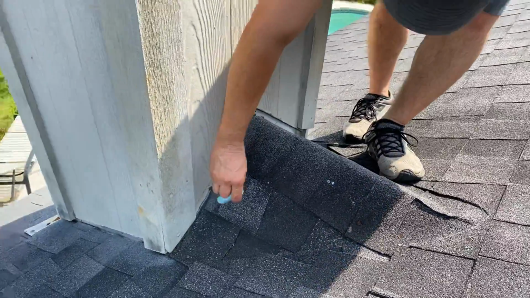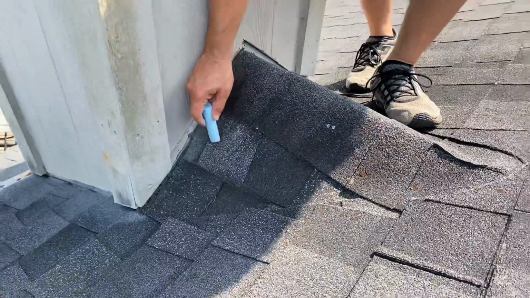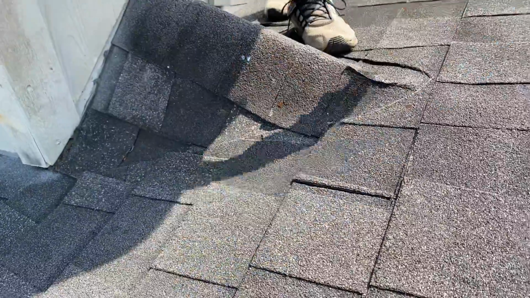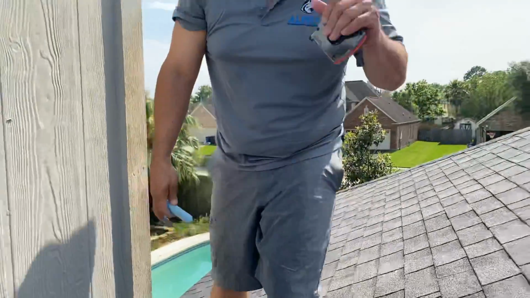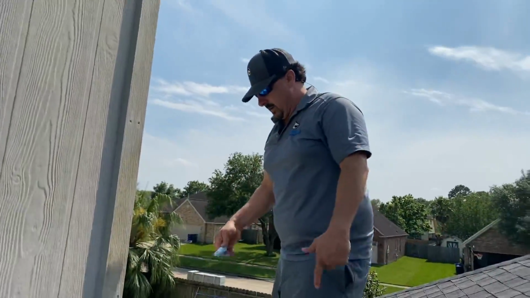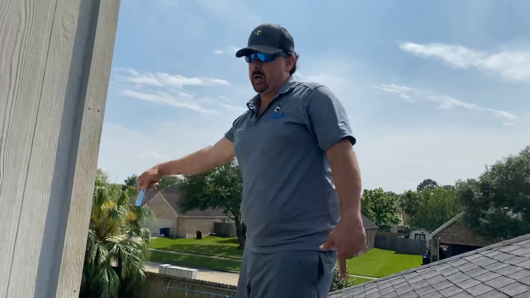Underneath here is continuous flashing. That flashing goes underneath here. We put our ice and water shield all around this whole entire chimney once we tear the deck off, because this is just a good leak point. You know what I mean? They always tend to leak here. So we put that ice and water shield all the way around it.